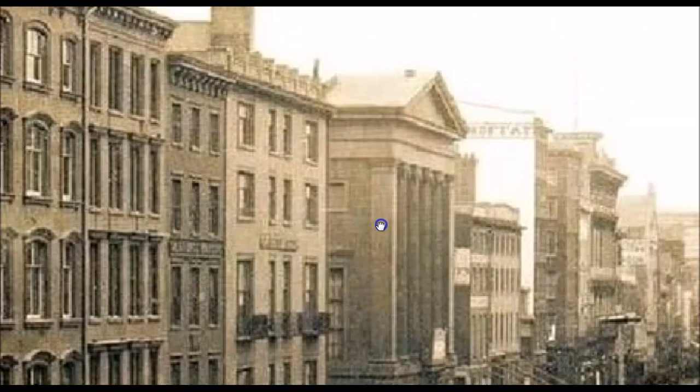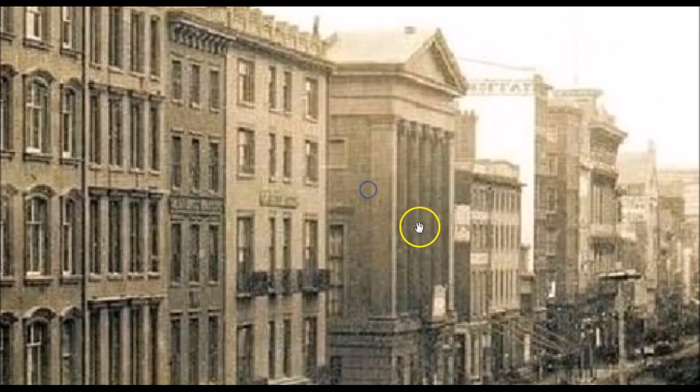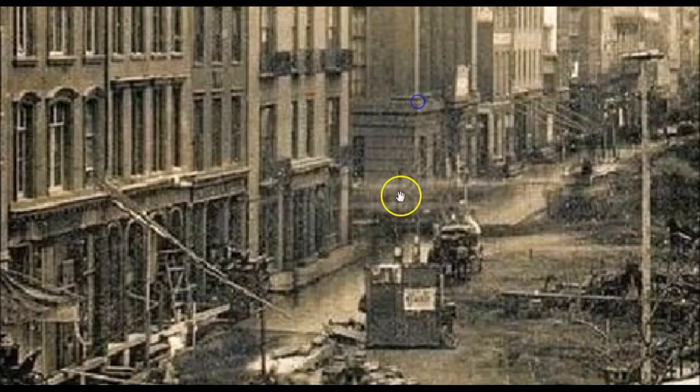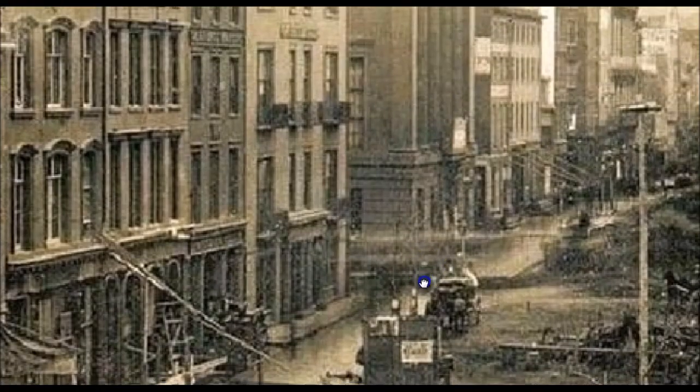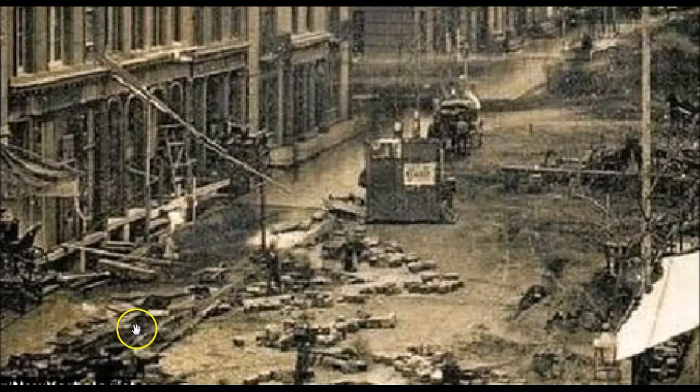That's for a start. And there's plenty of buildings going off into the distance. And right, there's a couple of weird things about this. I mean, the street, well, it's full of rubble. And that looks like a crack.